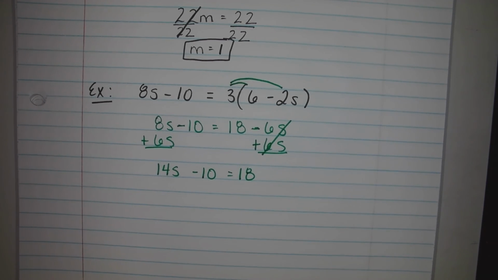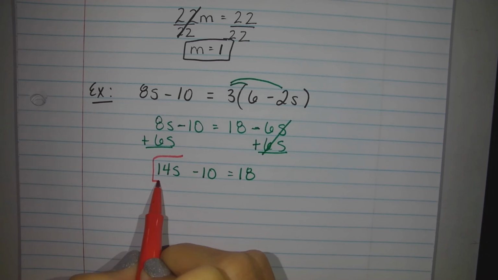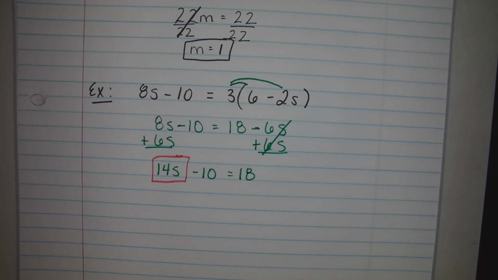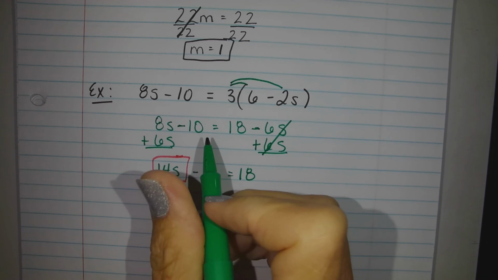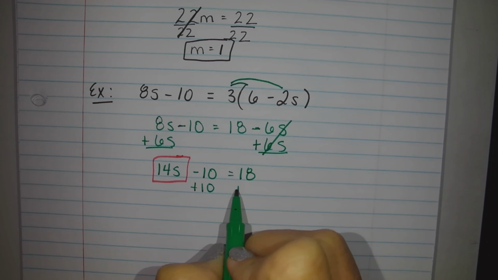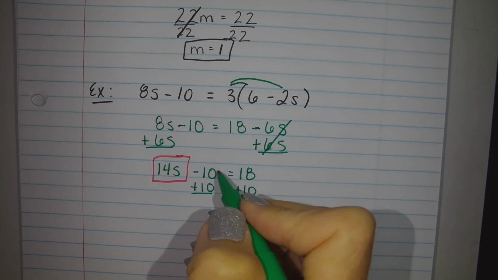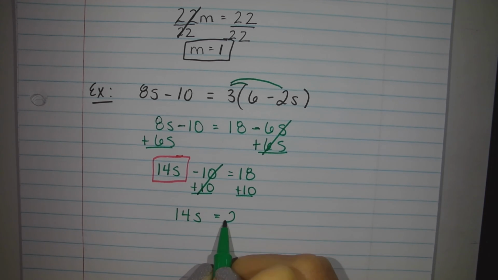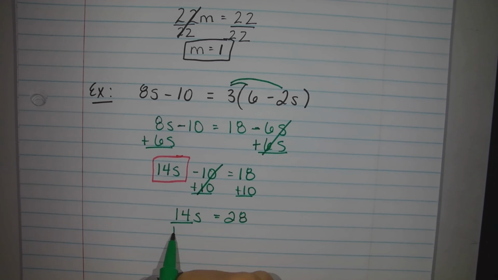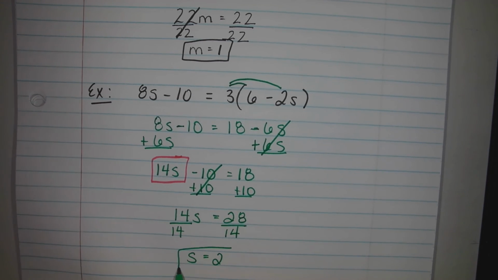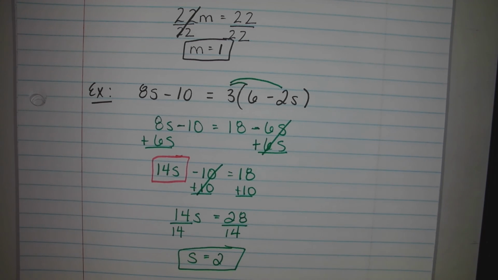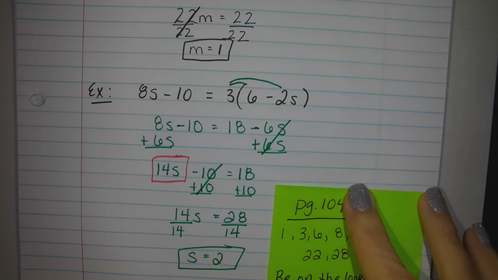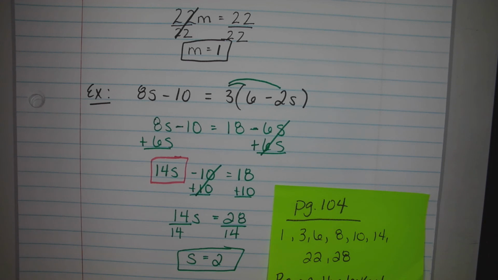You can box the 14S because you're done with the S's for now. So that means I need to add 10. The 10s cancel. You're left with 14S equals 28. Divide by 14. S is equal to, anybody? 2. Because I thought your 8S was 85. Yeah. My fault. Sorry. That's a big, big difference.